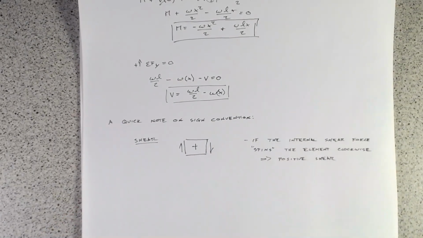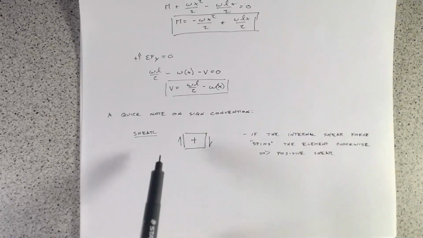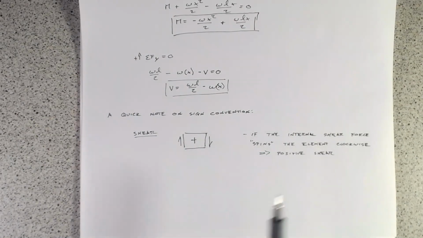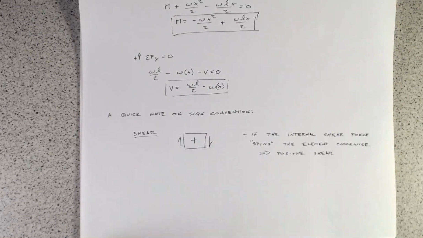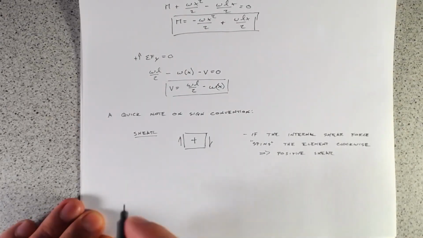And the nice thing about thinking about this in terms of which way these shear forces want to spin everything is that we could be working with a beam, which is horizontal, a column, which is vertical, or an element at any angle. And then it's that internal shear force, whether it's wanting to spin this thing clockwise or counterclockwise, that will determine whether it's positive or negative. Instead of having to remember a rule like up on the left, down on the right, we can just go back to how it's spinning this little element.